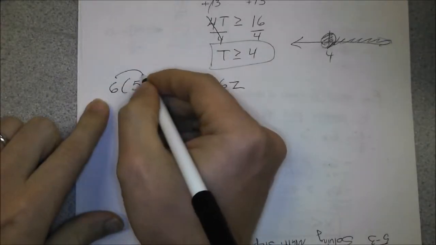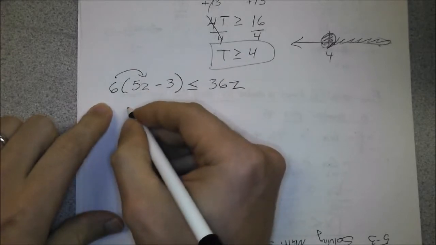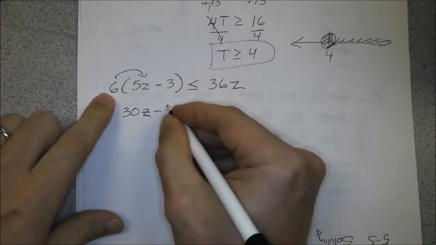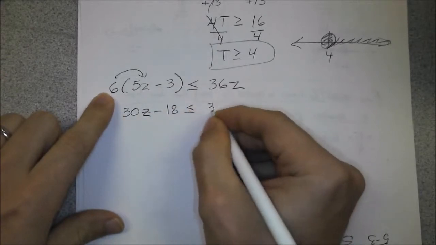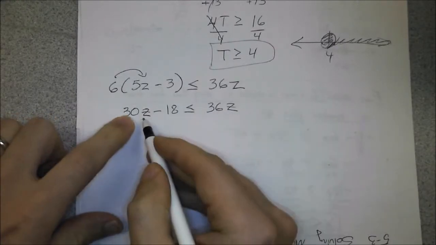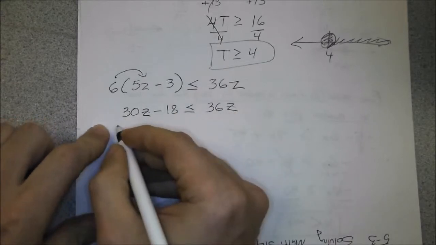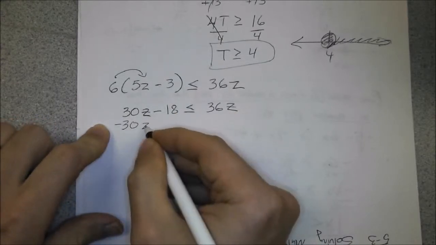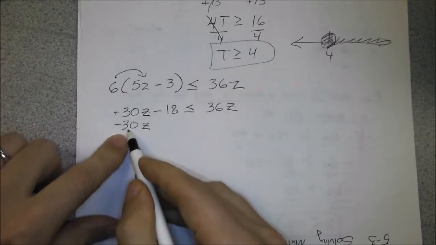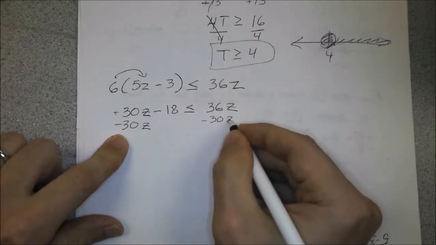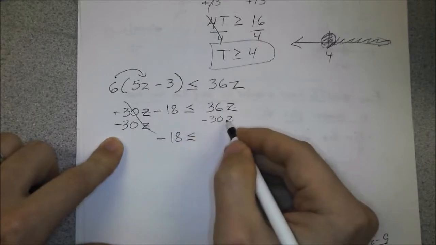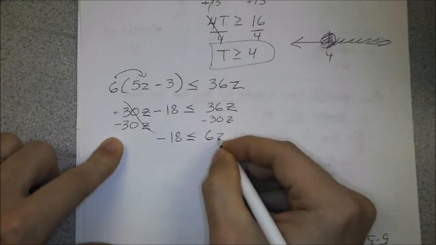Okay, distributive property. 6 times 5z is 30z. 6 times minus 3 is minus 18. Now, let's go ahead and consolidate like terms. I've got 30z here, 36z here, so let's kill off the smaller one. Opposite of this, and it's an assumed plus 30z when there's nothing in front of it. Opposite's minus 30z, do that on both sides. This cancels, I get negative 18 less than or equal to, and 36z minus 30z is going to be 6z.